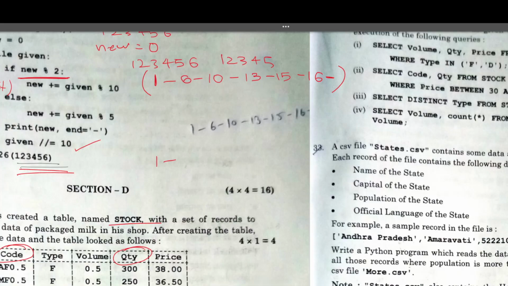So 38 needs to be carried. Yes, then this one also needs to be carried. Yes, and where is the other one? This. Okay, these three.